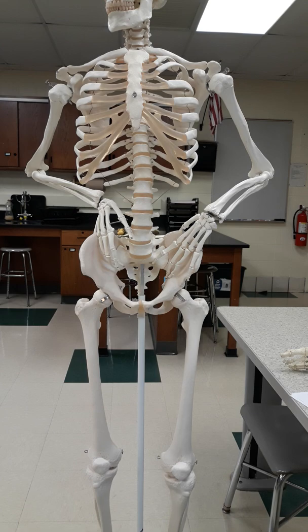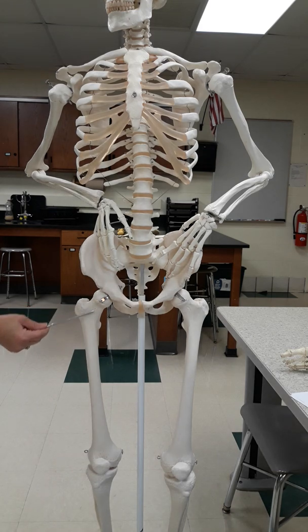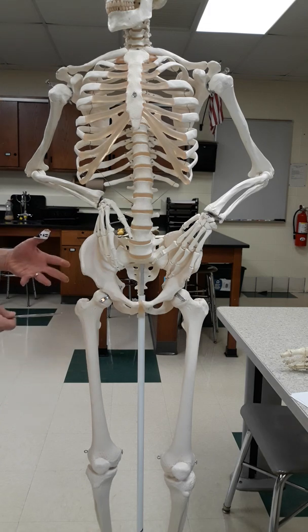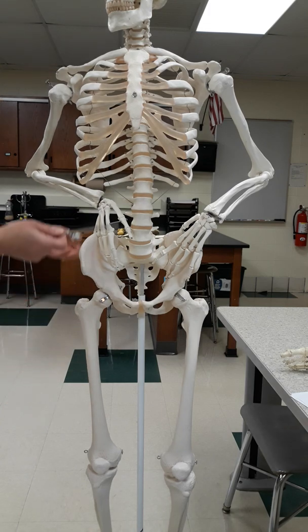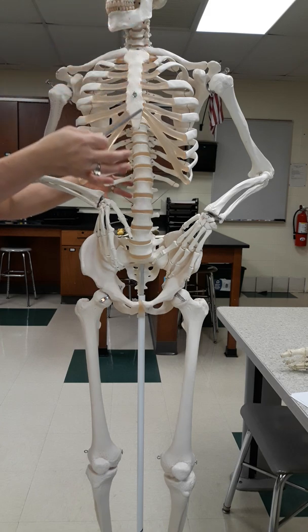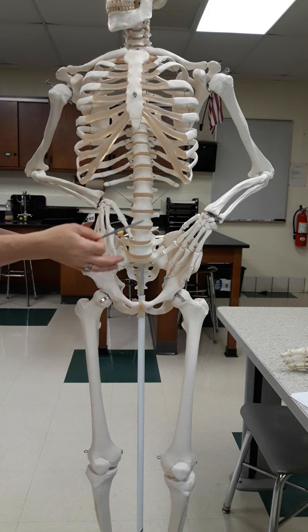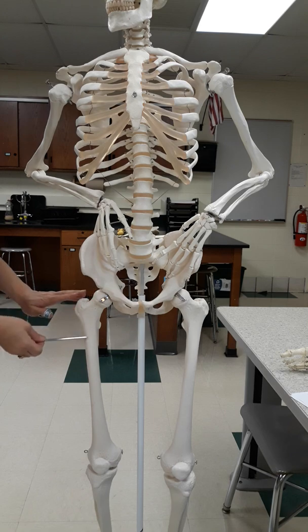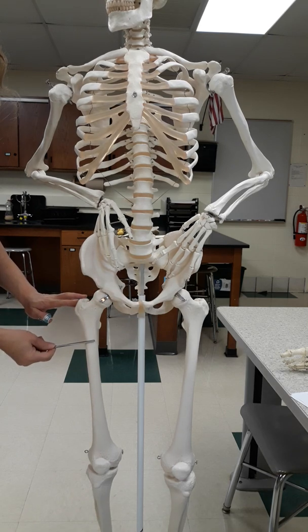So this is the anterior view of our skeleton, and the bone that we're talking about is the femur, and that forms the thigh. This is the largest and the strongest bone in our body, and rightly so, because as you can see, it has to support the weight of all of the bones and the organs that are found in our upper body. So it needs to be a very strong bone.